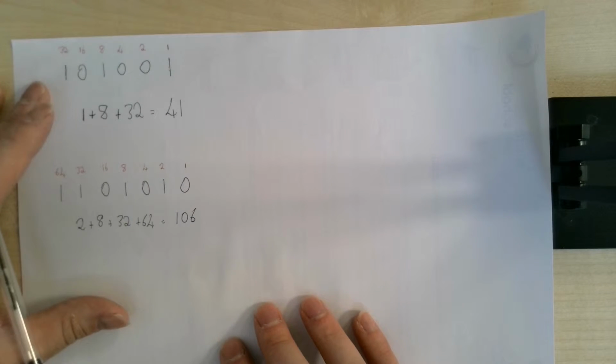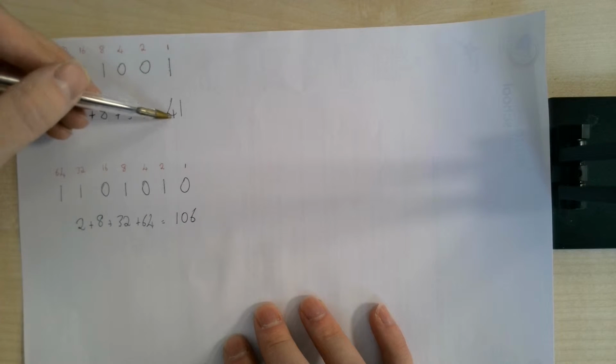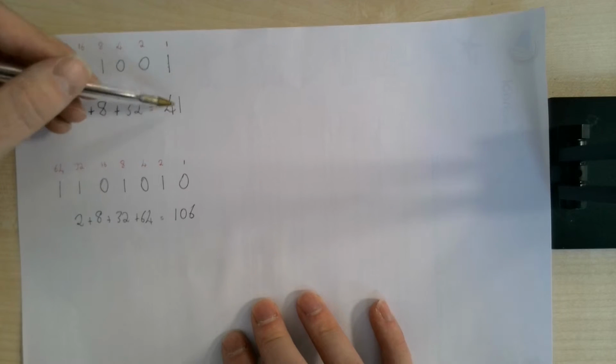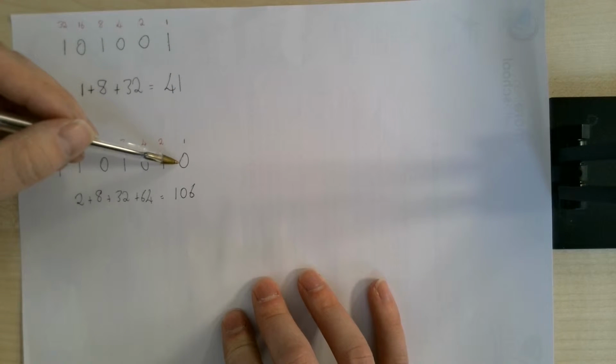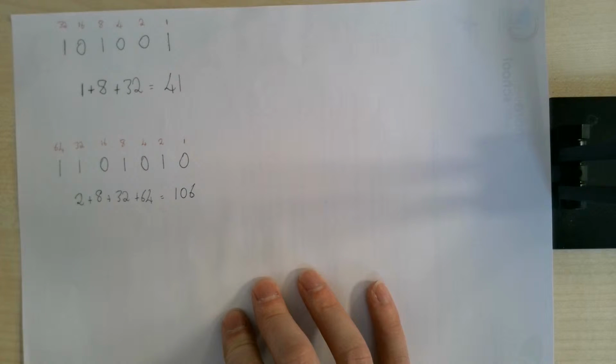One more observation from that. If the 1 column is switched on, meaning I've got a 1, my denary number will always be odd. If the 1 column is switched off, i.e. I've got a 0, the number will always be even. So that's just something to watch out for.